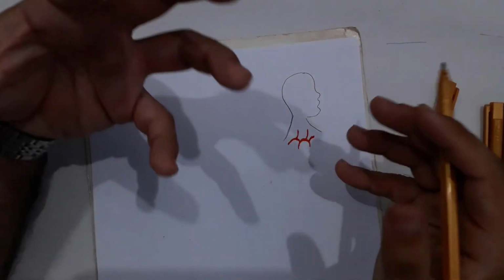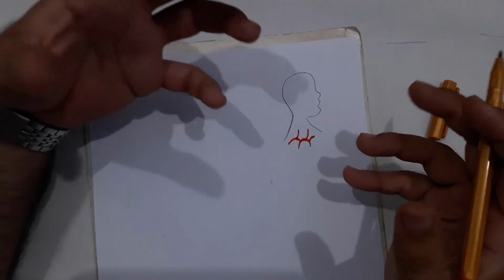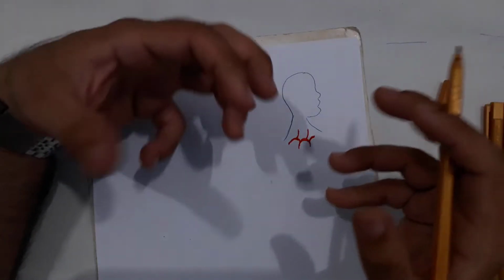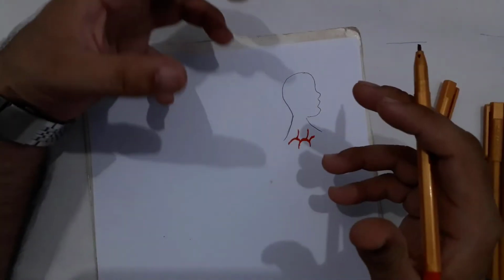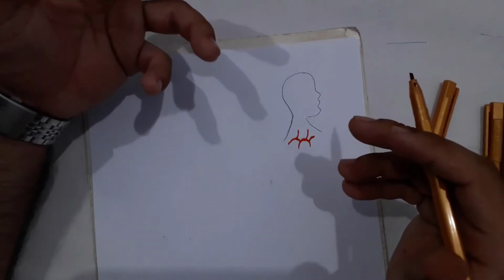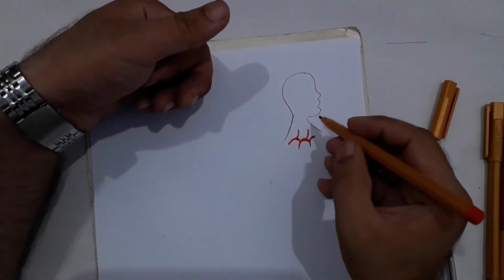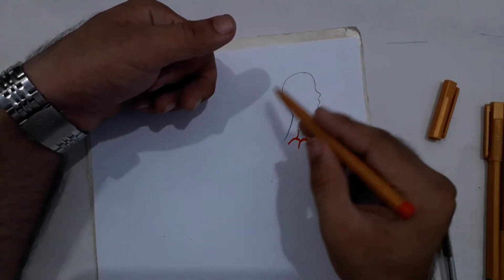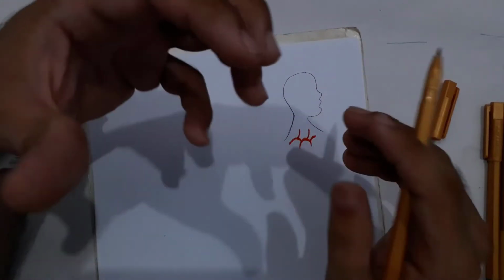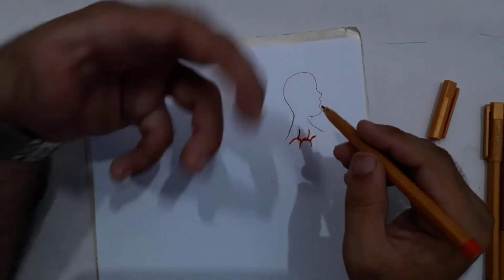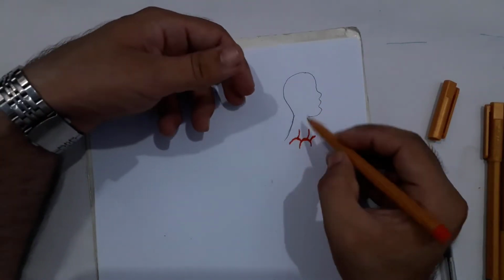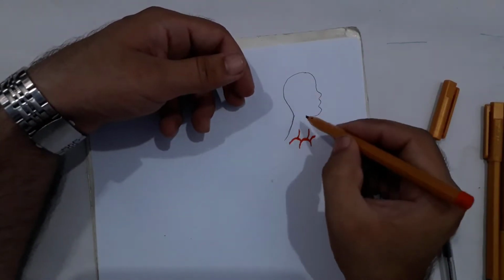Now my aim is to discuss all those arteries in the human body which supply oxygenated blood to the tissues or the organs, right? So we have to focus on the head region. In this lecture I have started discussing the arteries which supply the head region.